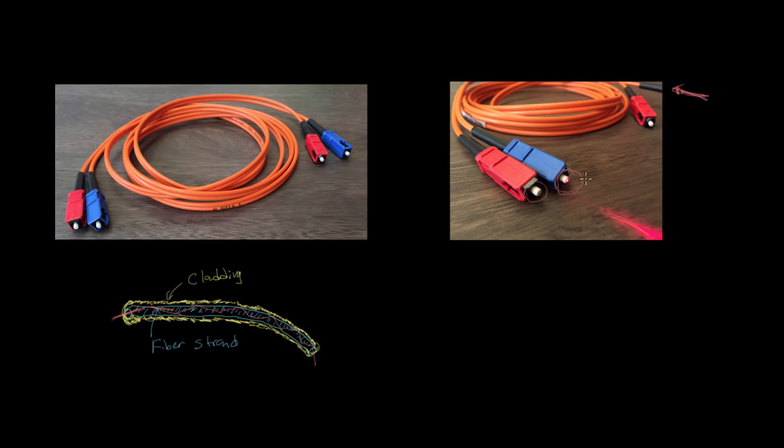And so going back to our previous discussion about encoding different symbols, you can imagine one symbol that we might encode is the light is off. Another symbol that we might encode is the light is on. And you could use this to send information by pulsing the light on or off. And that's a very basic way of doing on-off keying to send information through fiber.